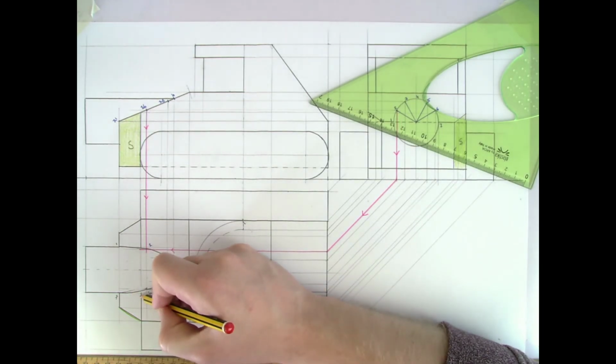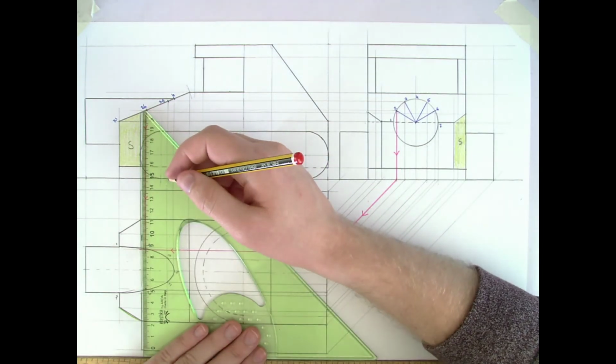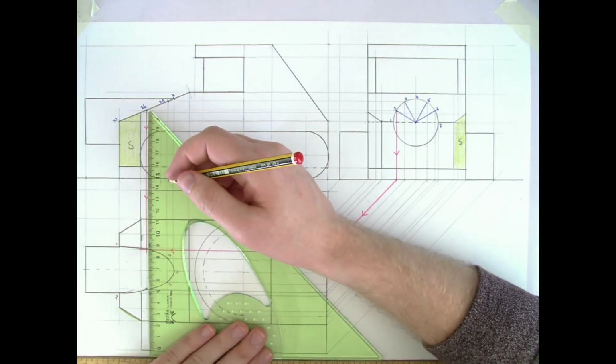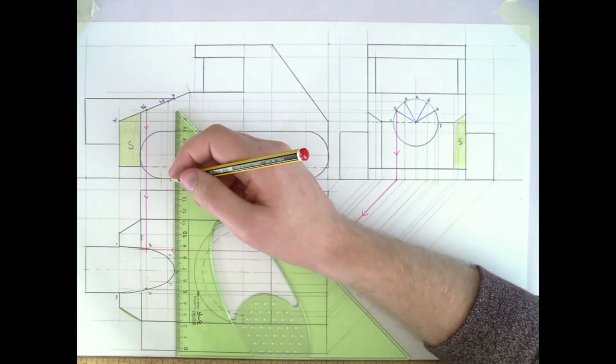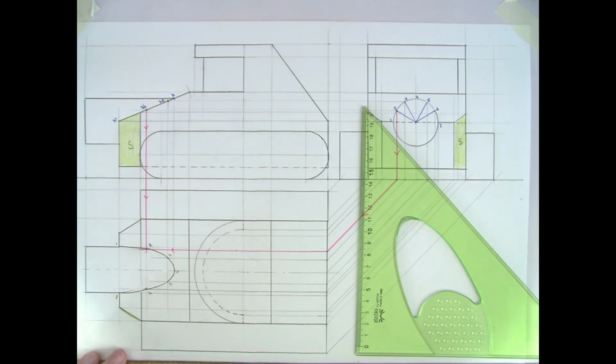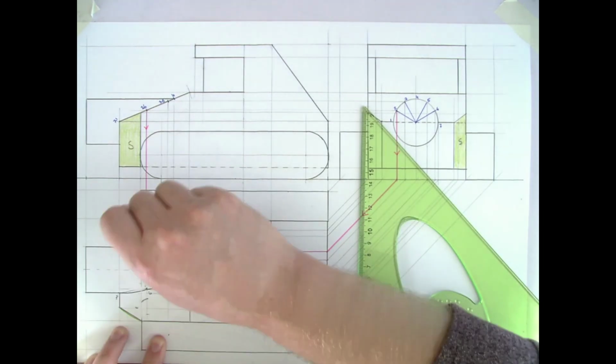You can see here this point needs to be brought in just a little bit closer. It doesn't exist, so I just need to remove that line there as it doesn't exist on top anyway.